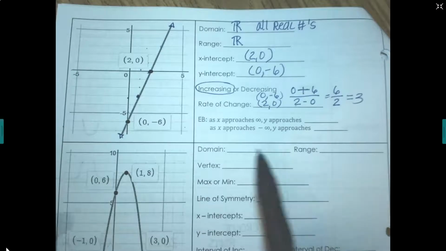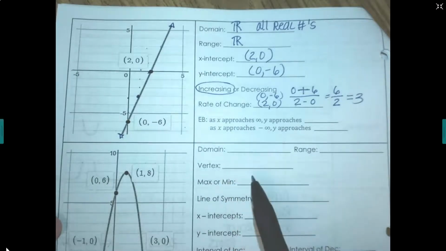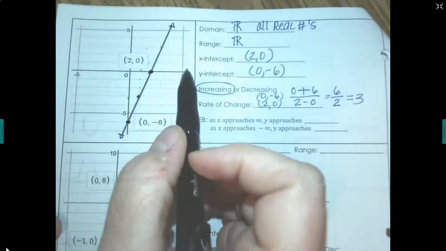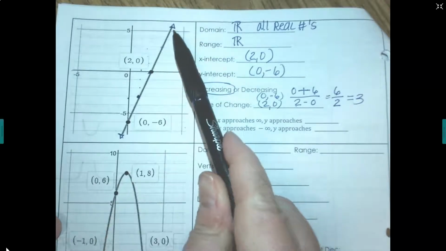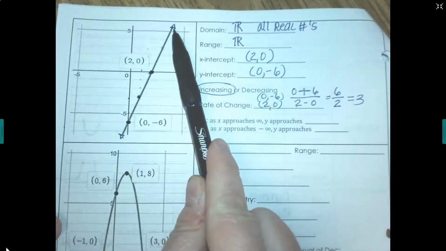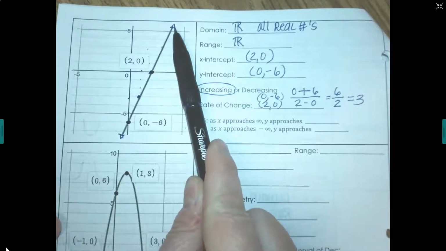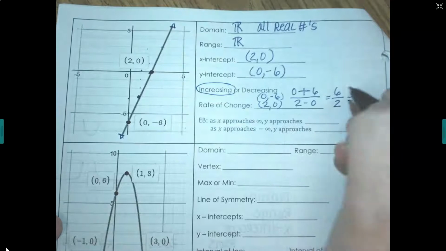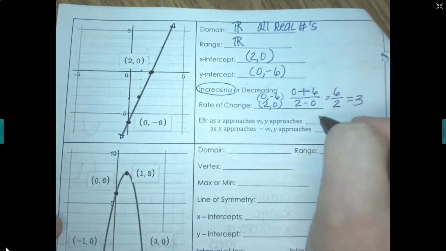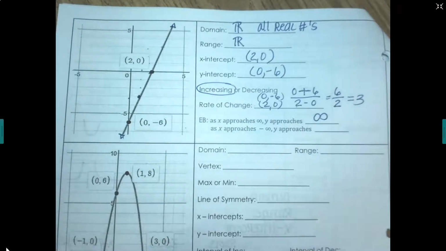Now, our end behavior. As x approaches positive infinity, x's are positive on the right-hand side of the graph. So look at the right-hand end of the graph. As my x values get bigger, what are my y values doing? They're going up. So as my x's get bigger, my y values are going to get bigger, and they're not ever going to stop, so they're heading towards positive infinity.